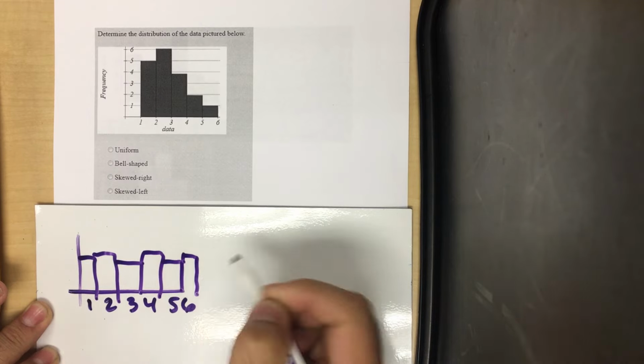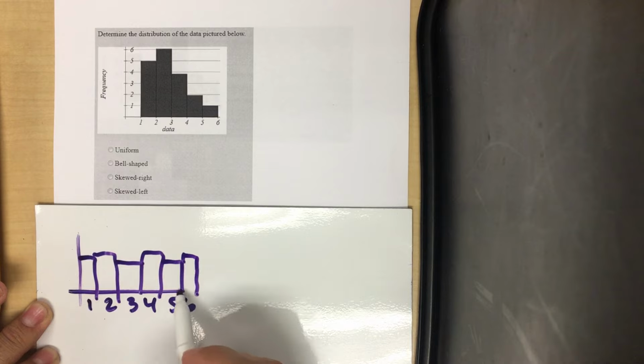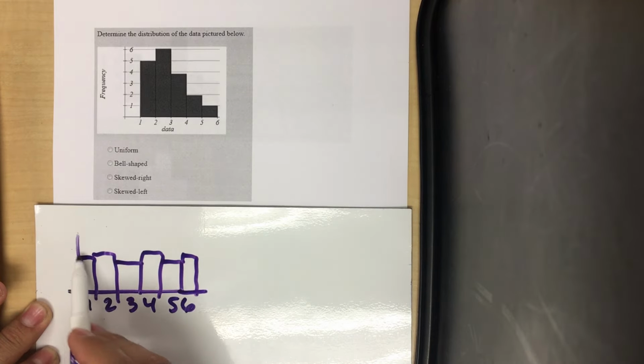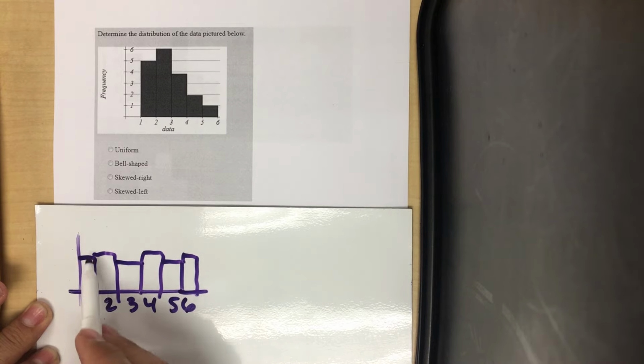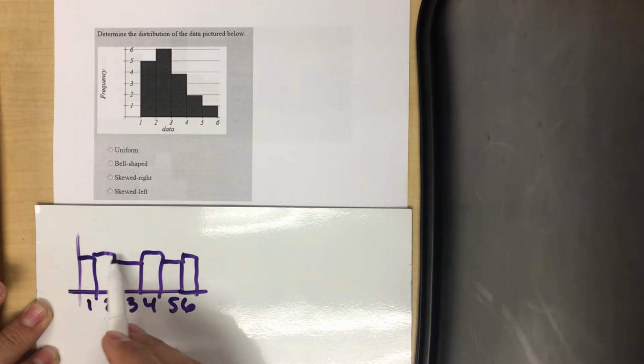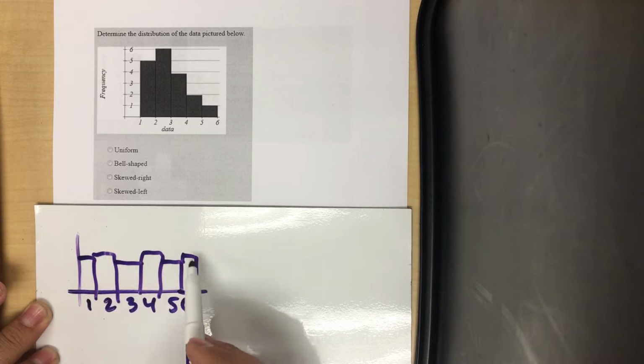It wouldn't be precise. What, 1, 2, 3, 4, 5, 6? Good, I thought I had an extra one. So it wouldn't be exactly the same. In an ideal world it would, but in the real world, we'd have a little bit of random variation, but you'd have this roughly uniform shape.